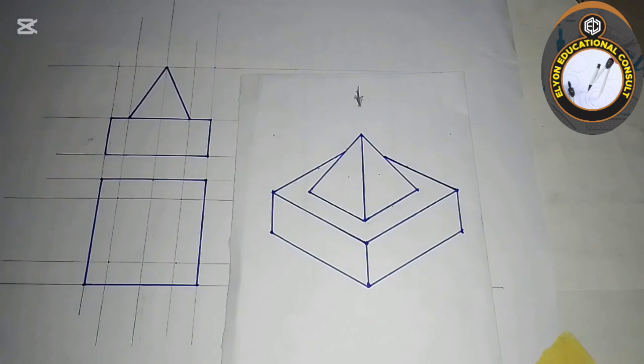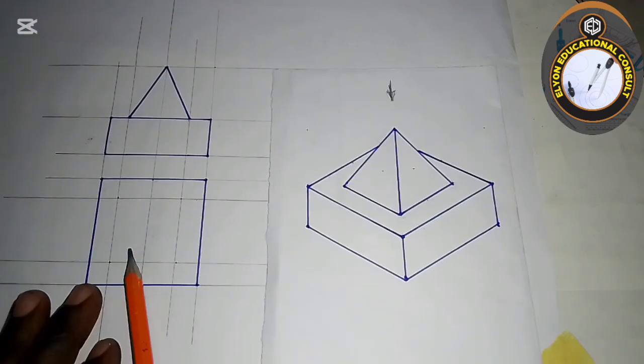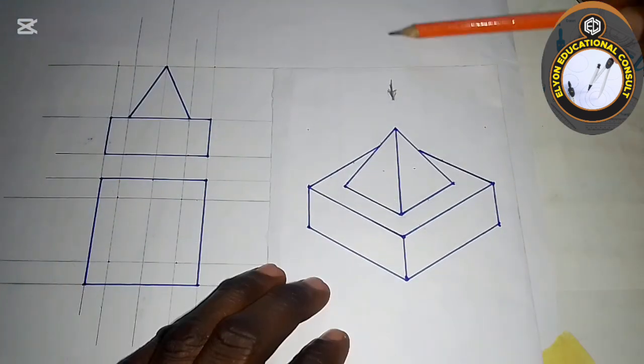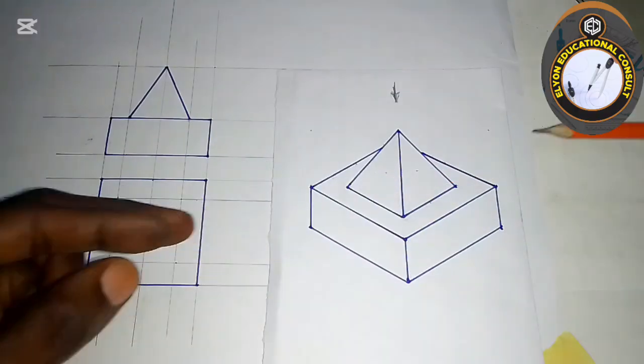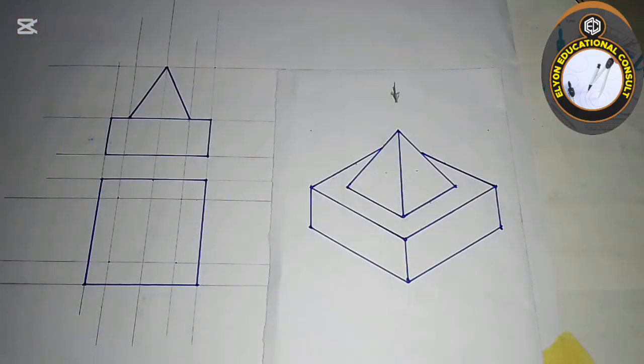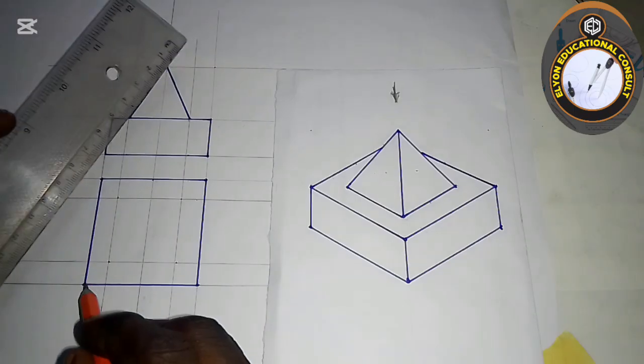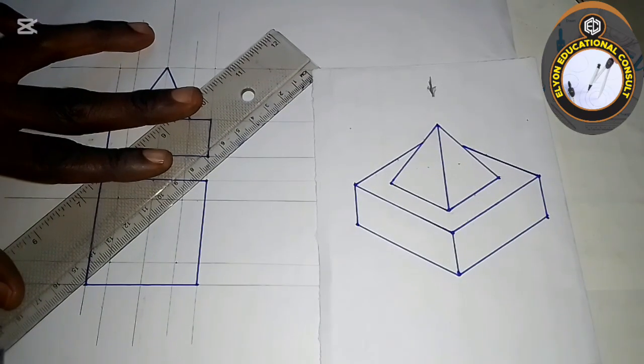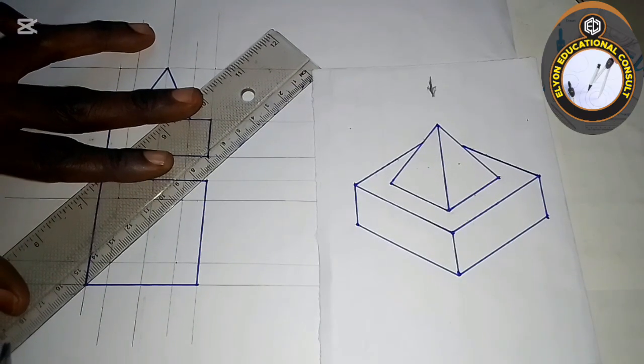So what we need to do here to show that is this: when you are viewing from the top, this is going to appear flat. It's going to appear as if it is flat. So what you are going to be doing here is this. From this part now, we'll draw the diagonal. Just draw the diagonal of the square.